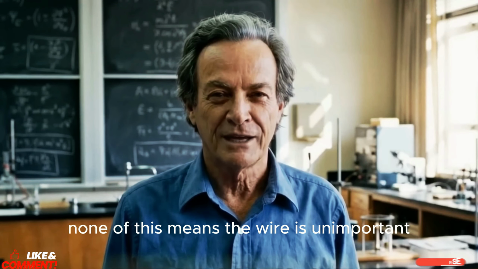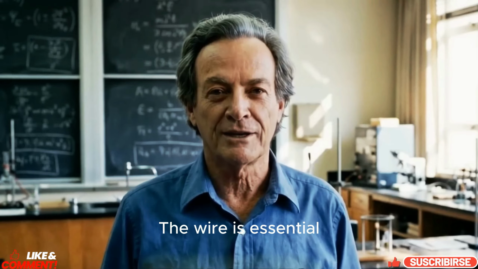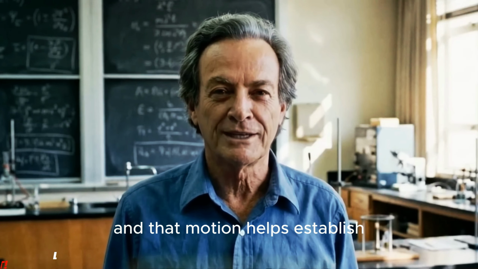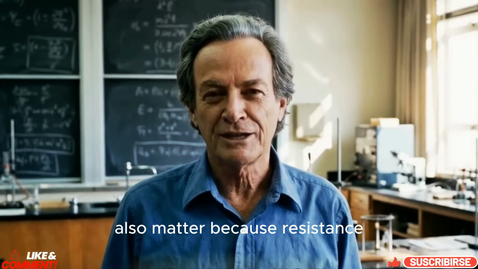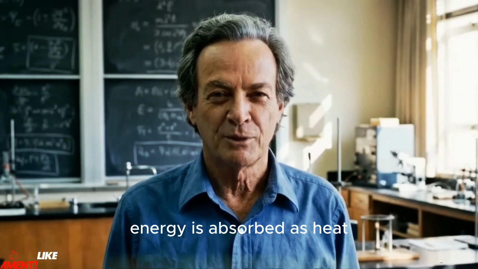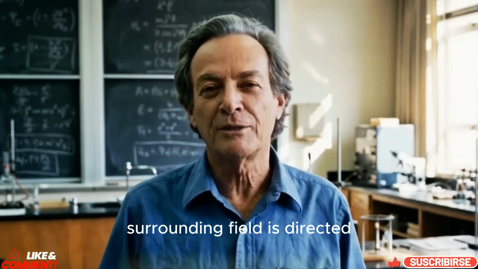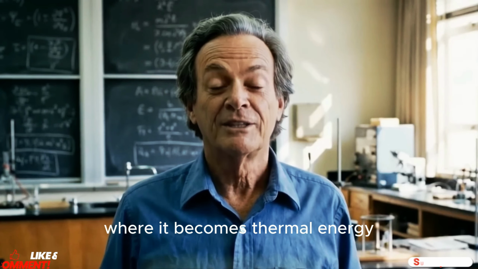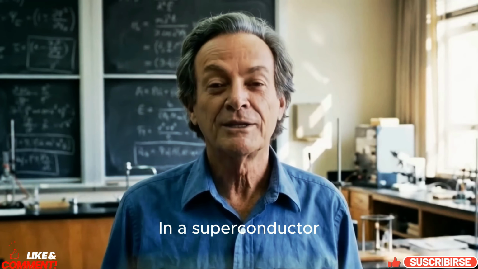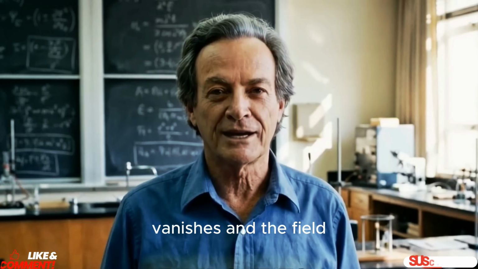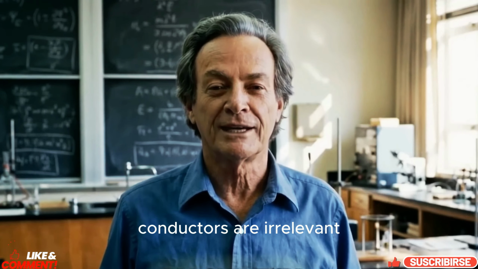Now, none of this means the wire is unimportant. That would be swinging too far in the other direction. The wire is essential because it allows charges to move, and that motion helps establish the magnetic field. The material properties of the conductor also matter because resistance determines how much energy is absorbed as heat. In an ordinary resistor, the energy flowing in the surrounding field is directed into the material, where it becomes thermal energy. In a nearly lossless conductor, much less energy is dissipated. In a superconductor, the picture changes again because resistance vanishes and the field behavior becomes even more subtle, so matter still matters. The point is not that conductors are irrelevant.